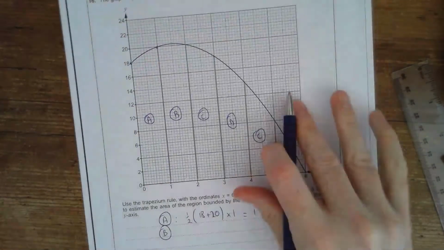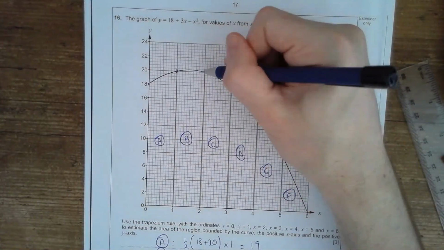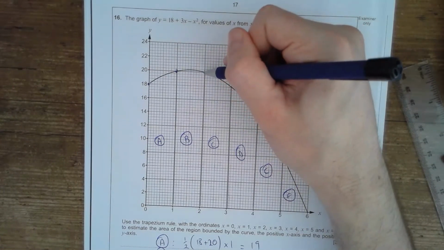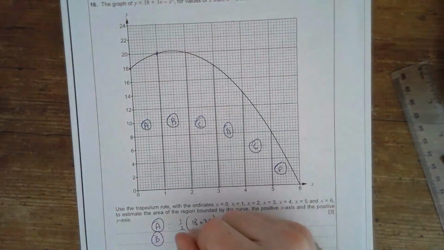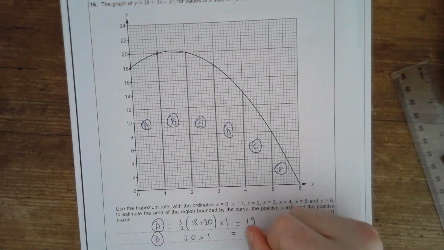For B, I can read off its corners here, so 20 and also 20. So that, even though it's not quite a rectangle, we're just going to treat that as a rectangle. So it's going to be a 20 by 1 rectangle. So 20 times 1 is 20.